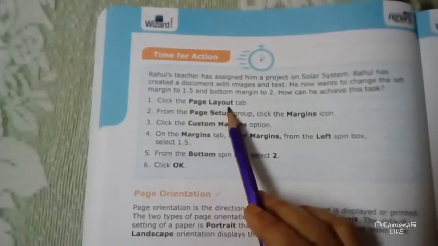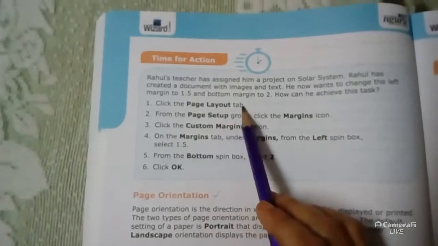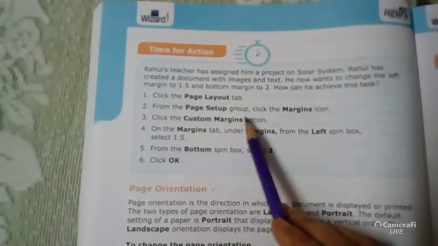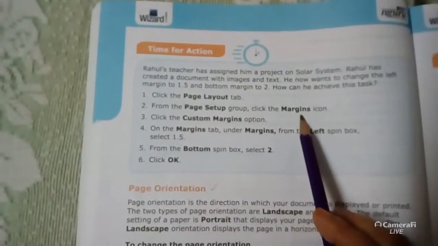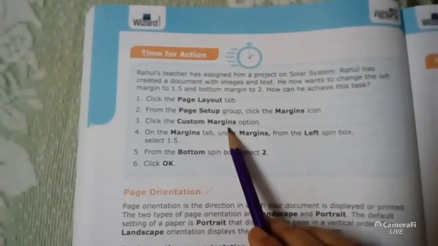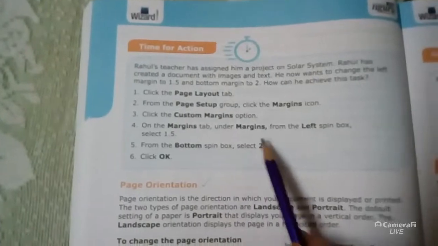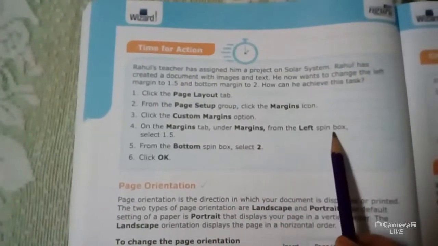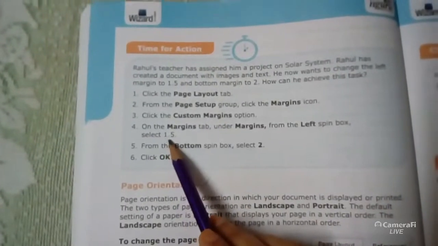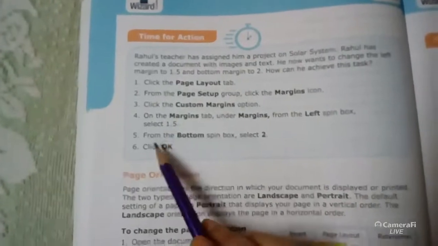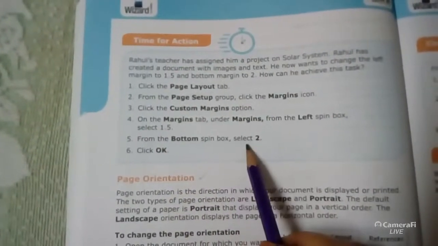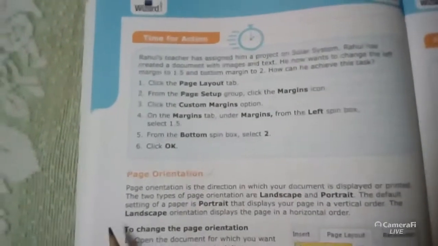First, click the page layout tab. From the page setup group, click the margin icon. Click the custom margins option. The margin tab under margins from left spin box, select 1.5. From the bottom spin box, select 2. Click OK.